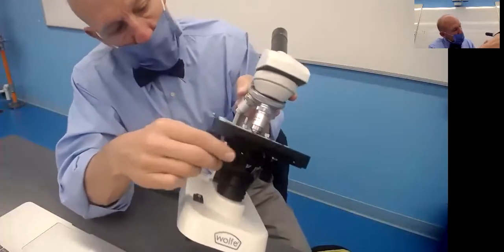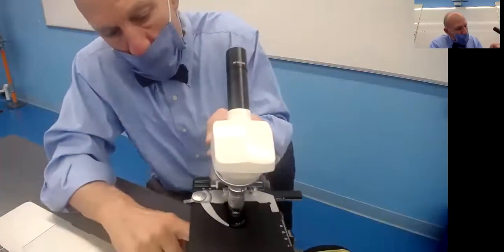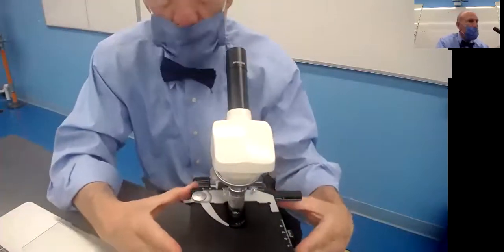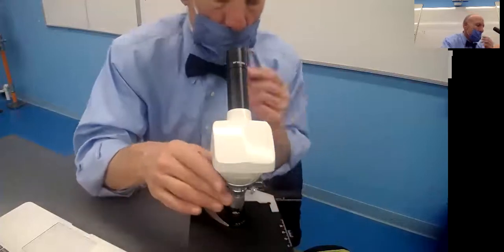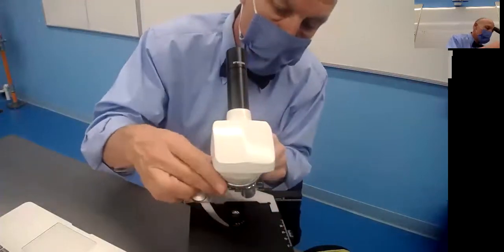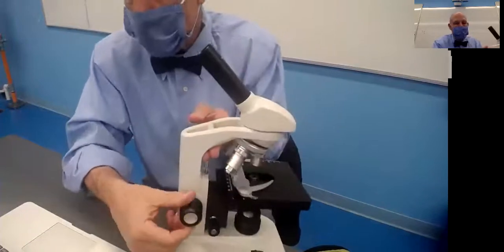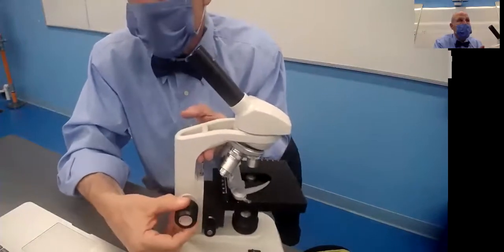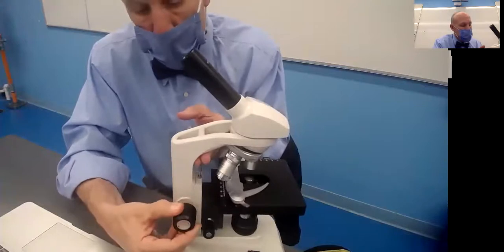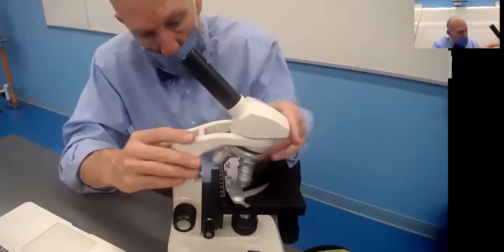All right. So turn the power on here. That's the light. This is called the stage. Your slide goes on here. When you get things in focus, we're always going to go on the lowest power, get it in focus using the big knob. That's the coarse adjustment knob. Once you're in focus on low power, you can go to the highest power.